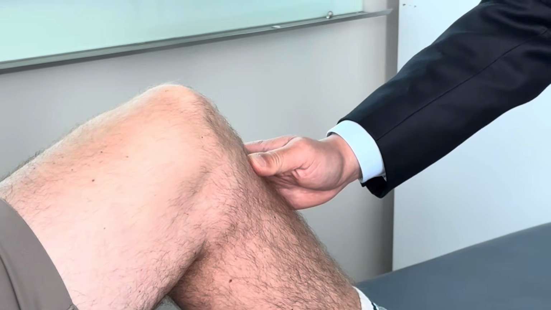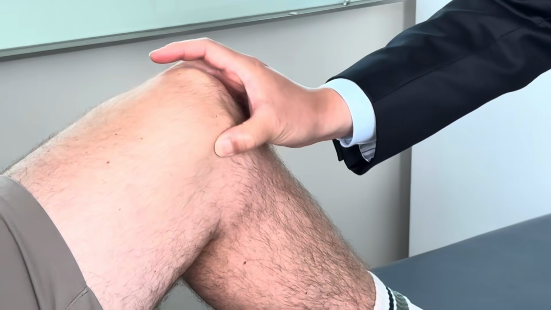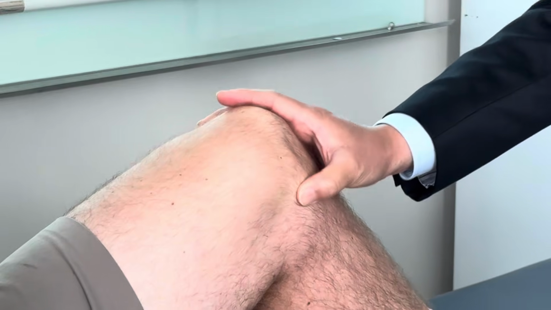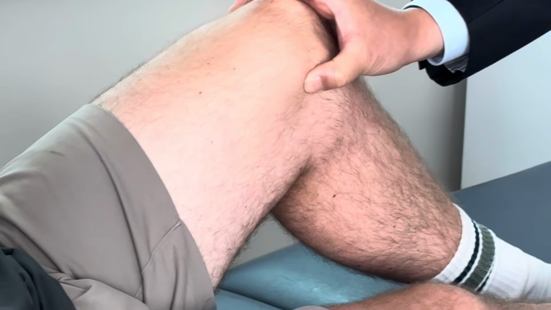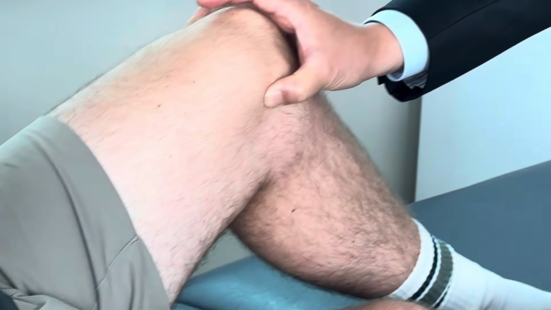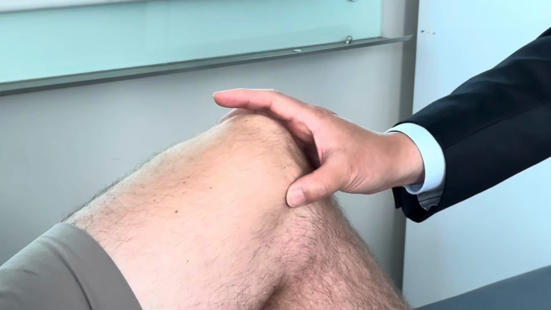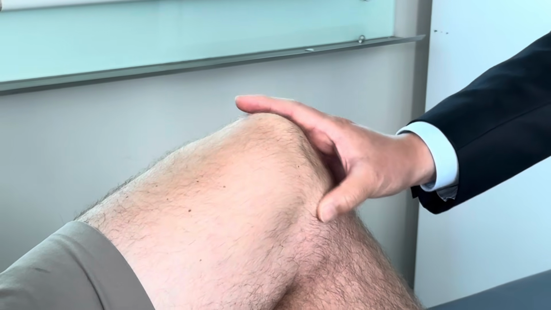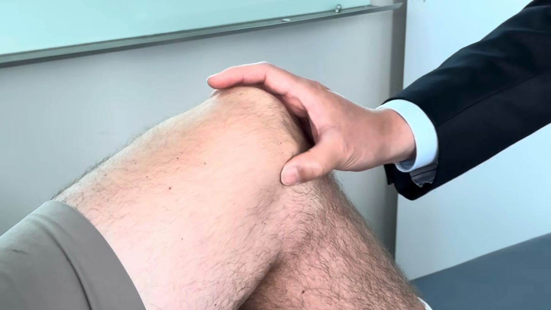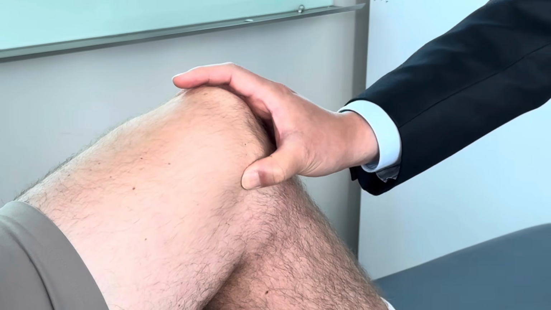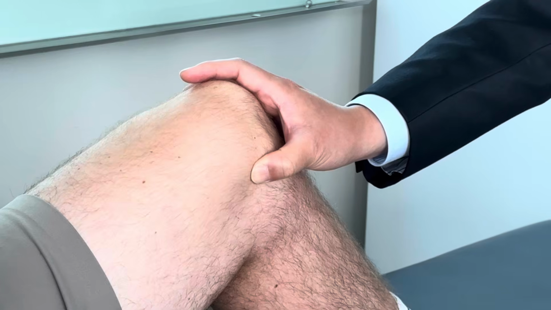Posterior, as you know. Then of course the prominence here over the femur is the medial epicondyle, and this is where the medial collateral ligament is most commonly injured. So in patients who have ski injuries, the two most common injuries are either the medial collateral ligament or the anterior cruciate ligament. And so if you press just here on the medial epicondyle, they'll jump up and say, oh, that's where I'm getting my pain.